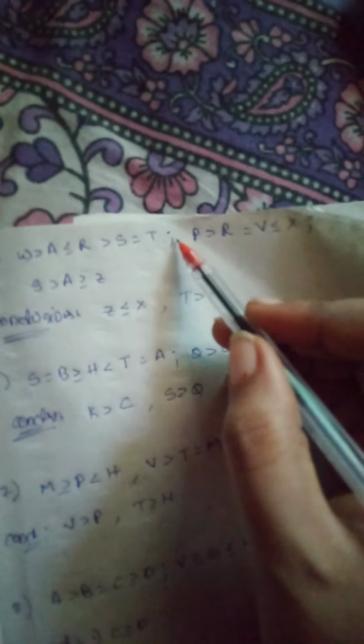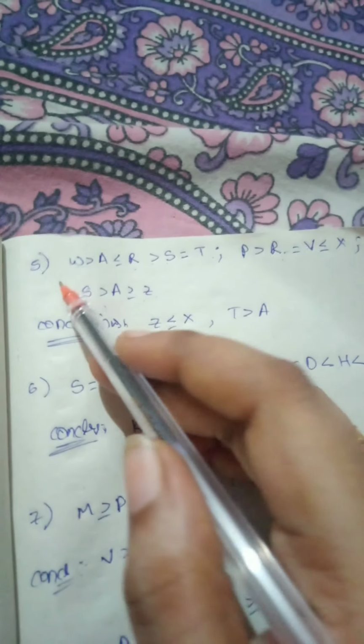Next go to the fifth one. w greater than a less than or equal to r greater than s equal to t. And next expression is p is greater than r equal to v and v less than or equal to x. And another expression, s greater than a greater than or equal to z.